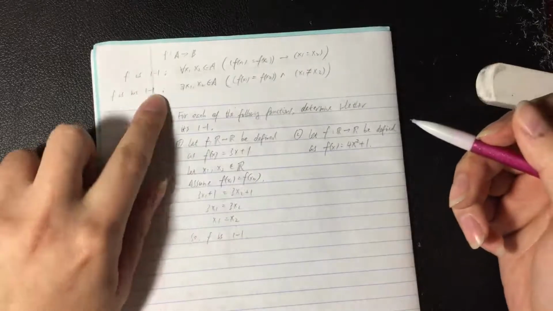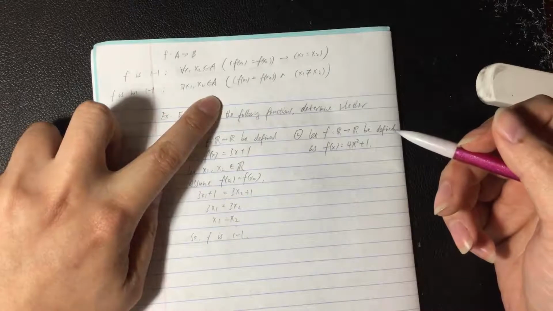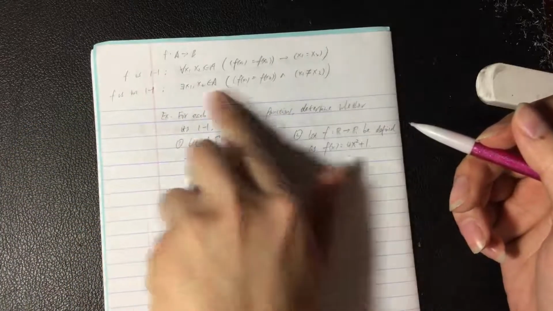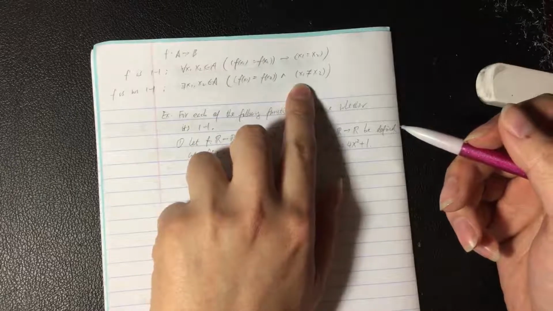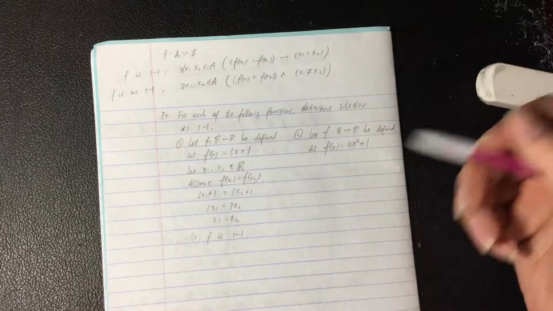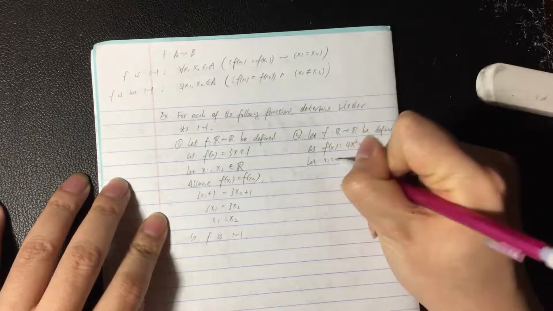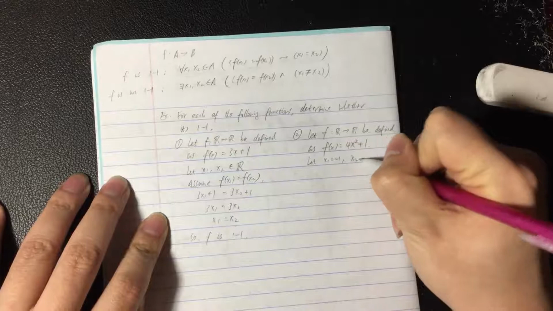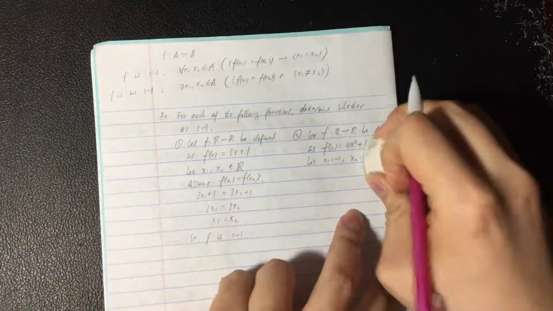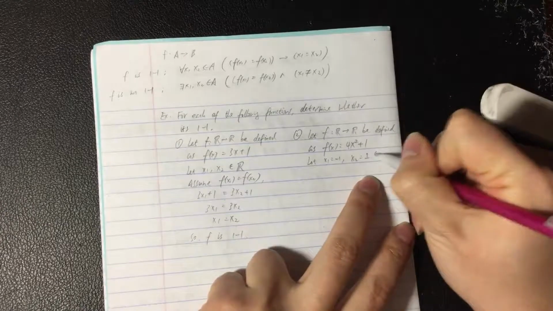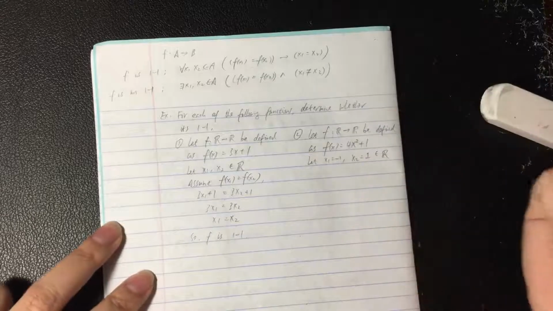To show f is not one-to-one, give an example: there is s1, s2 in the domain such that f of s1 equal to f of s2, and s1 is not the same as s2. So let's give an example. Let s1 equal to -1, s2 equal to +1 in the domain. The domain is the set of all real numbers.